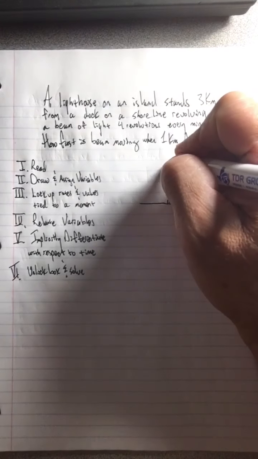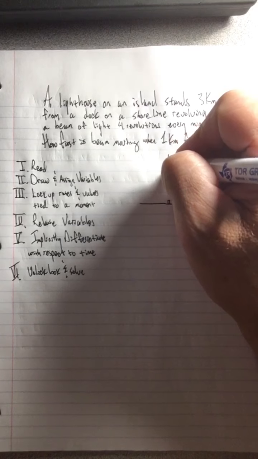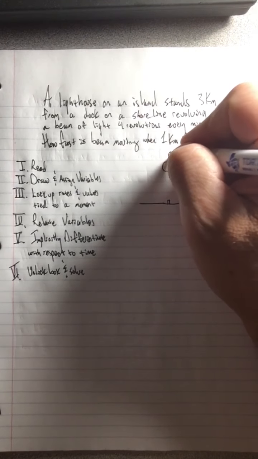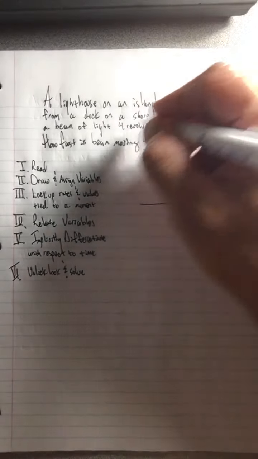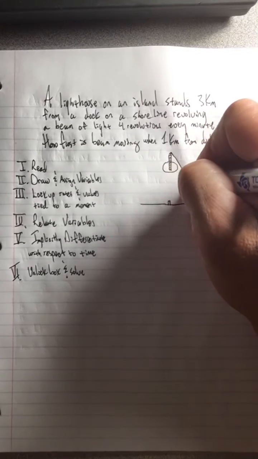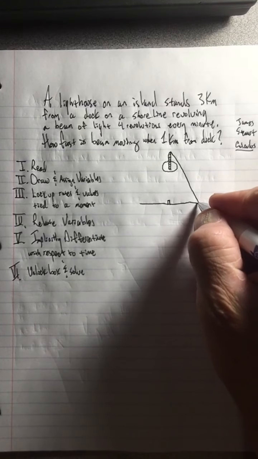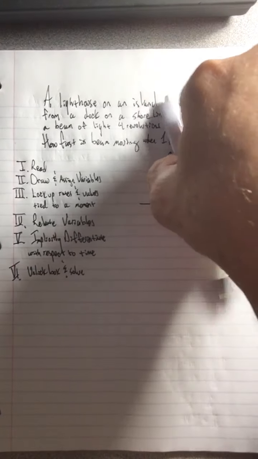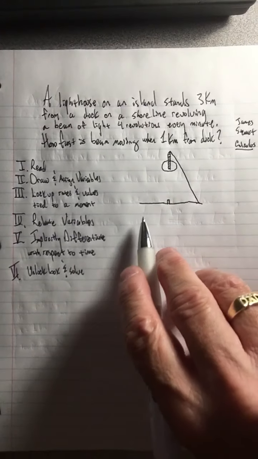We have an island, and on it is a lighthouse. And it's shooting out a light that's going around and around, or maybe it's going this way, and at some point it's revolving and the light hits the shoreline, and then there's going to be this light traveling along the shoreline as the beam of light rotates. Okay, so we have a diagram here.